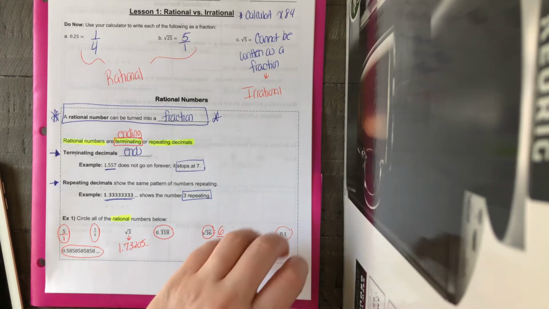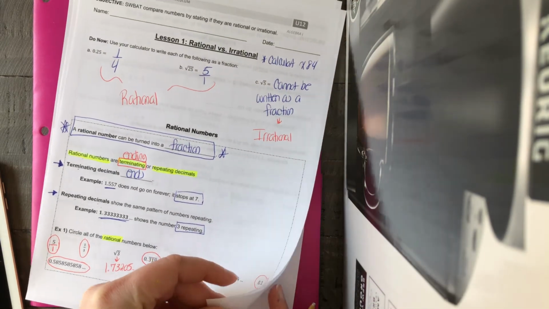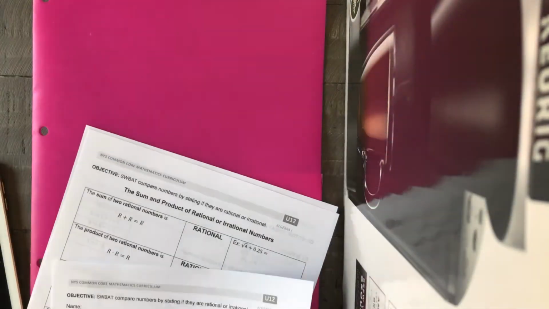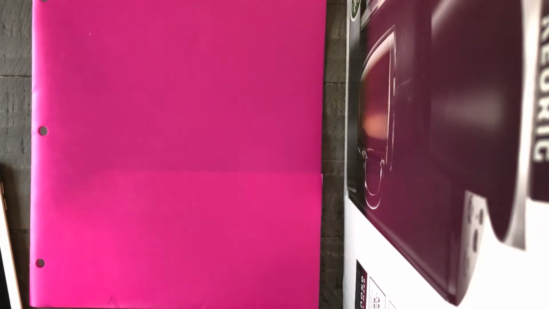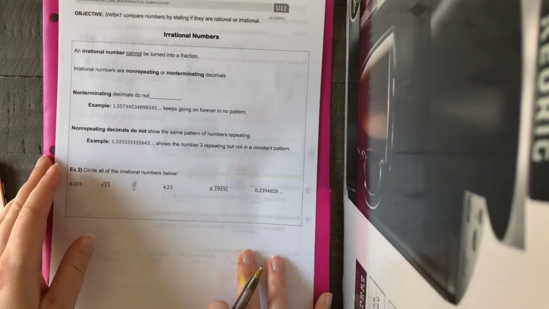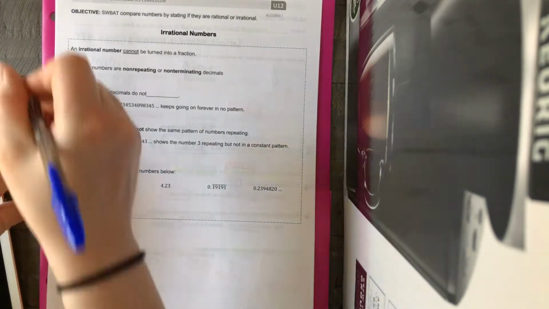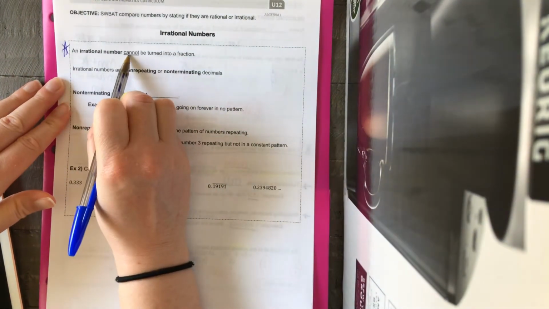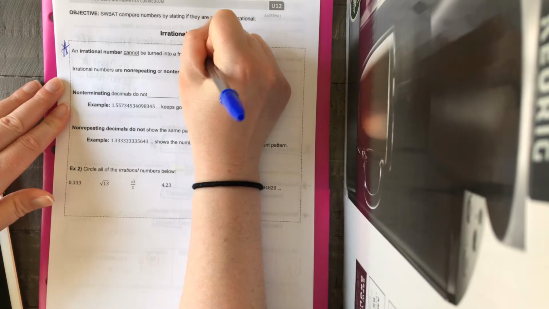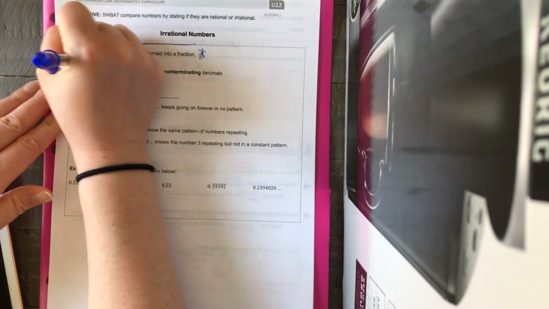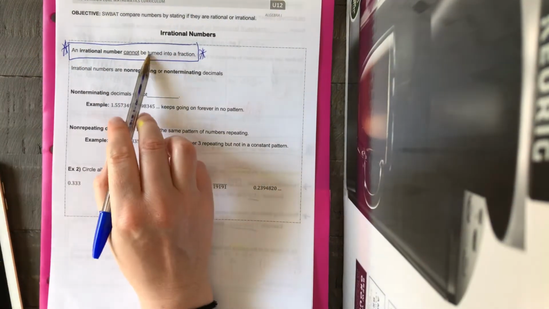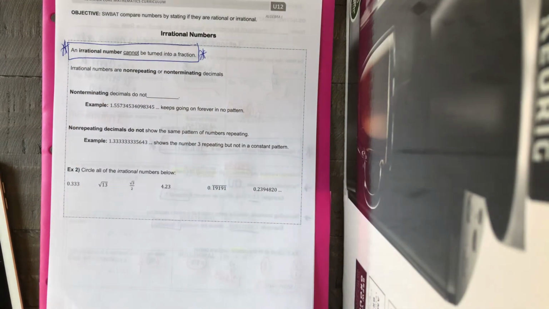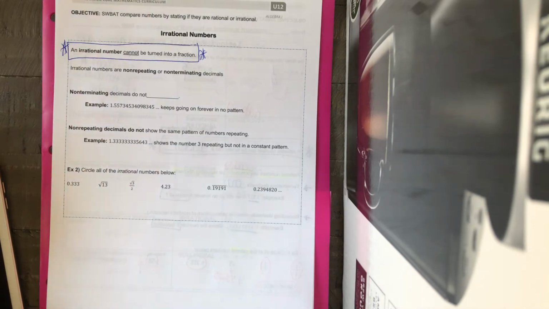All right, next, let's go over irrational. Irrational is the exact opposite of rational. Right at the top here, it tells you that an irrational number cannot be written as a fraction. So let's star that. Let's box this, and that's going to be your go-to definition for irrational. An irrational number, like we had just said, is something that does not repeat and does not terminate. It's the opposite of rational.